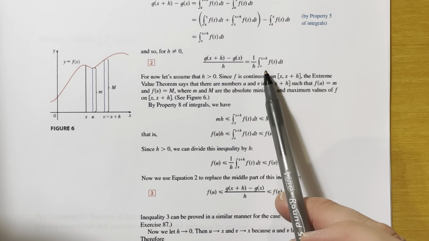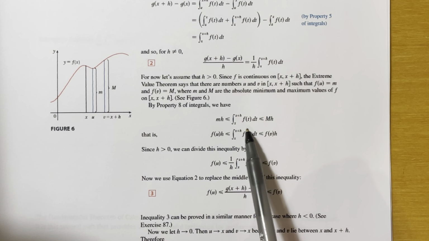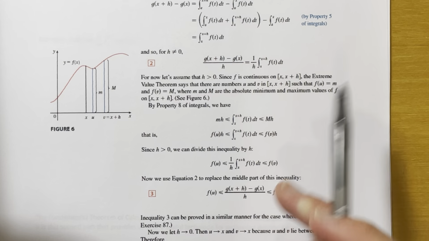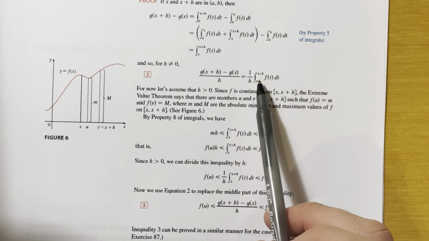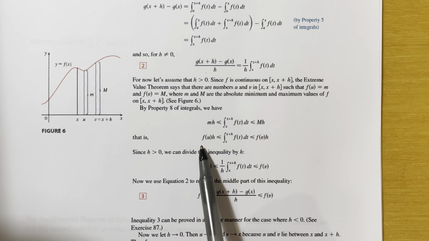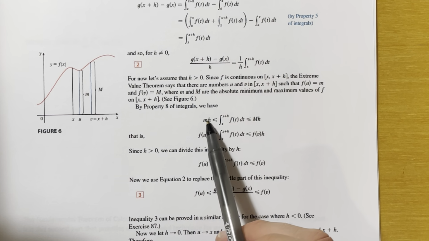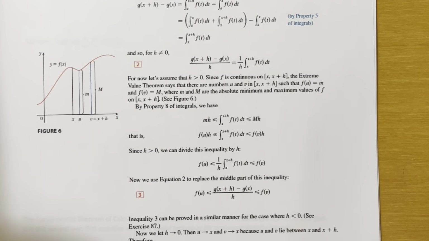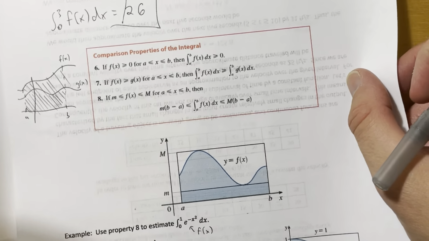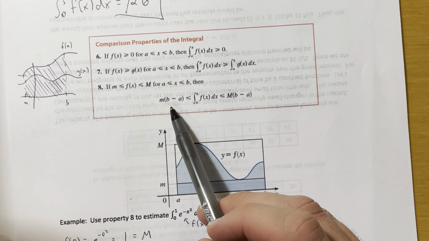Looking at my integral here, first of all, getting rid of the h's here for a second, property 8, I think I have that one on my notes here for reference. It'll be easier if I can show it to you. Here we go. This is from section 5.2. Here's property 8 that it's referencing.